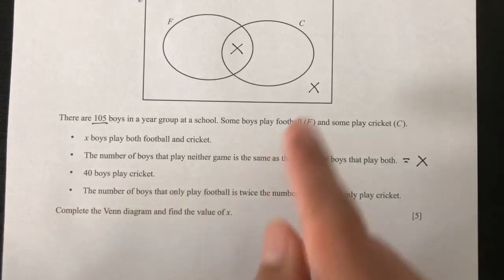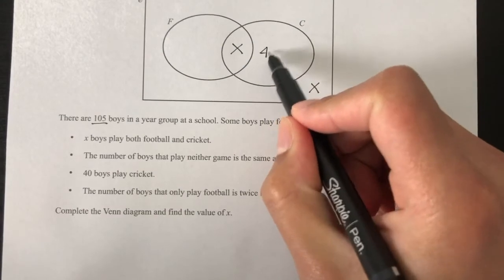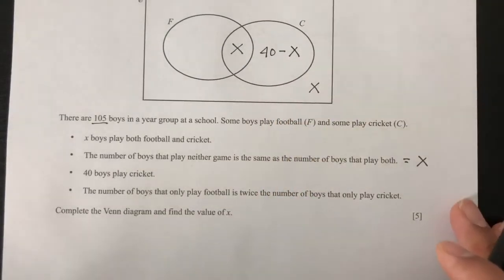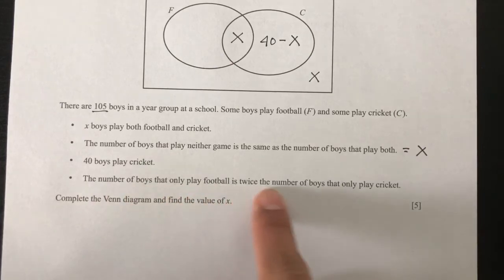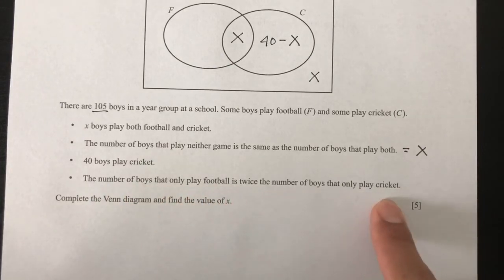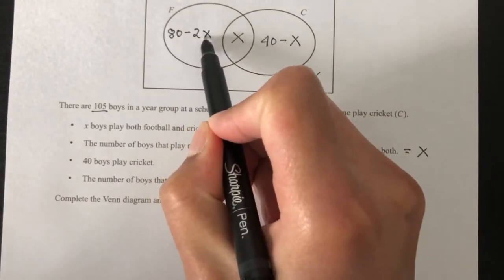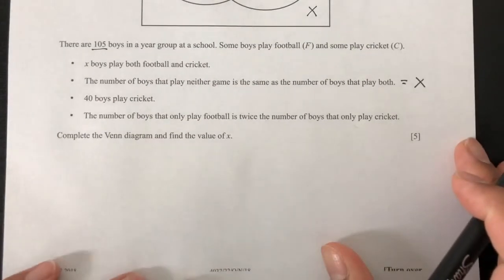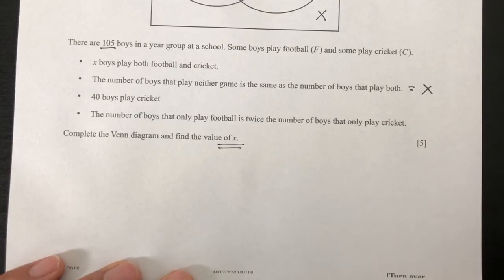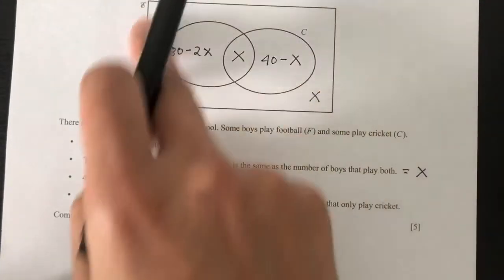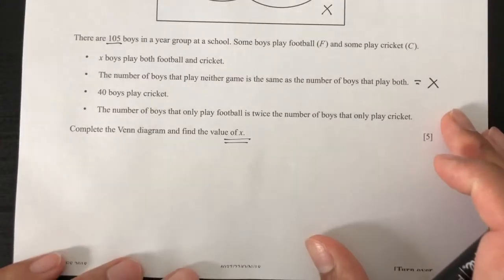40 boys play cricket, so 40 boys play cricket. So how many boys play only cricket? So 40 minus x. And then we have the number of boys that play only football is twice the number of boys that play only cricket. That will be twice, 80 minus 2x, so 2 times this. Now finally, complete the Venn diagram to find the value of x. So pretty easy. We have to use that and that. We know that everything together has to give you 105. So let's solve for the value of x.